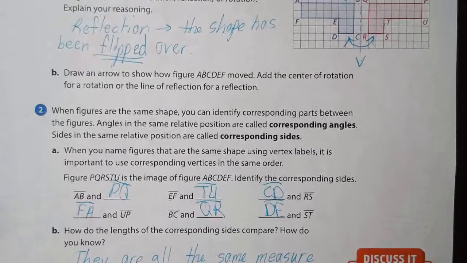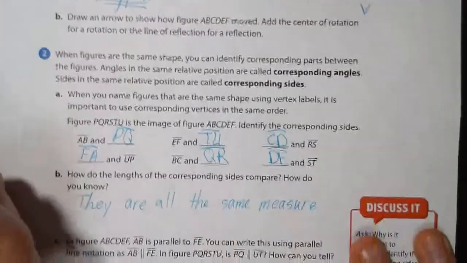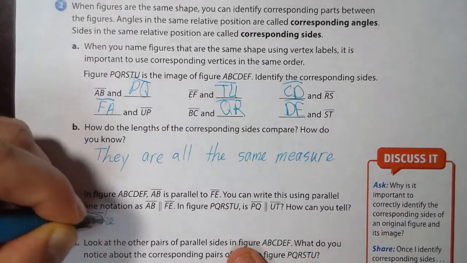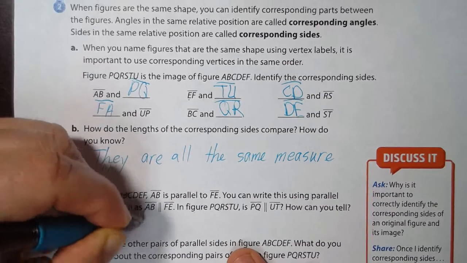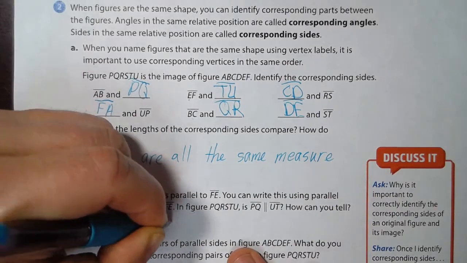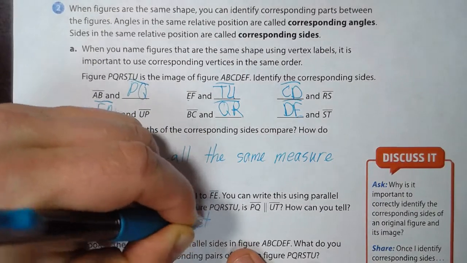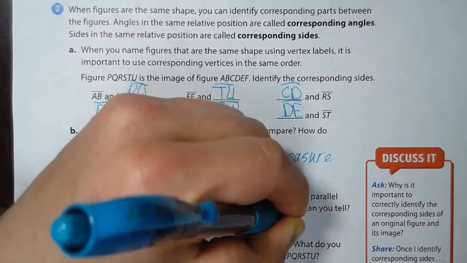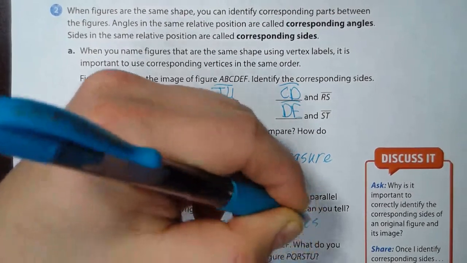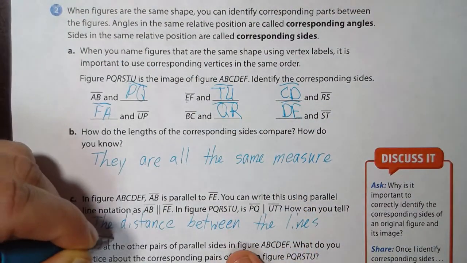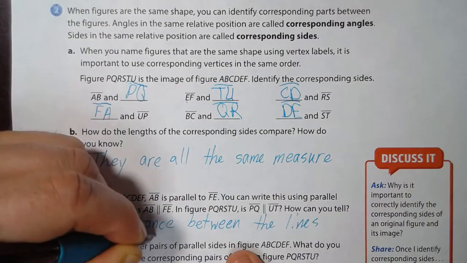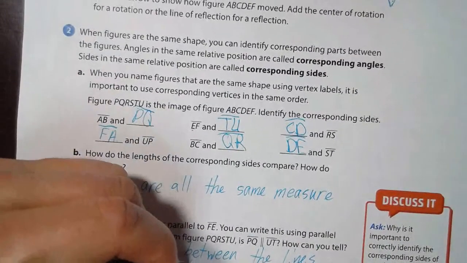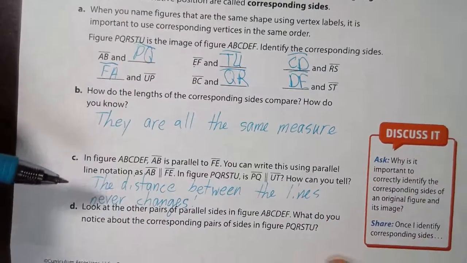How can we tell? Well, we could say that the distance between the lines never changes. The distance between the lines never changes.